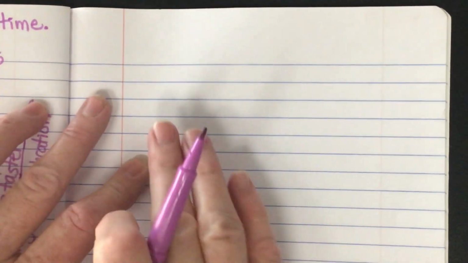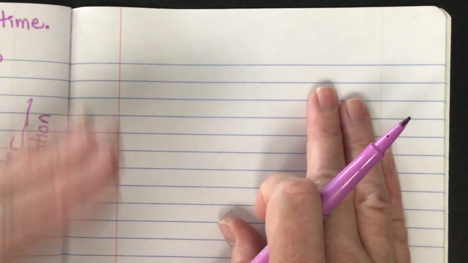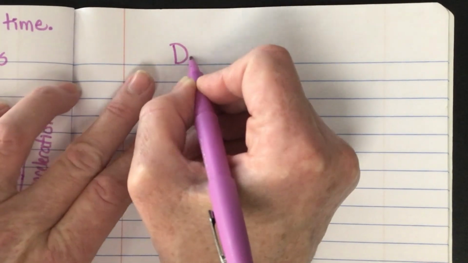Hey Rutherford fam, we're gonna do a distance time graph problem, and then we're gonna do 12 stations where you get to practice reading distance time graphs. Let's title this page, Distance Time Graphs.